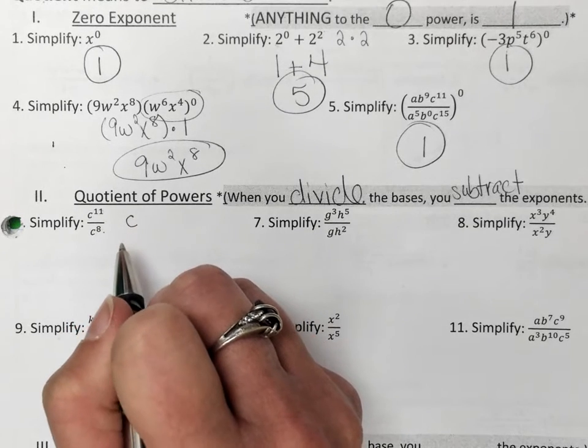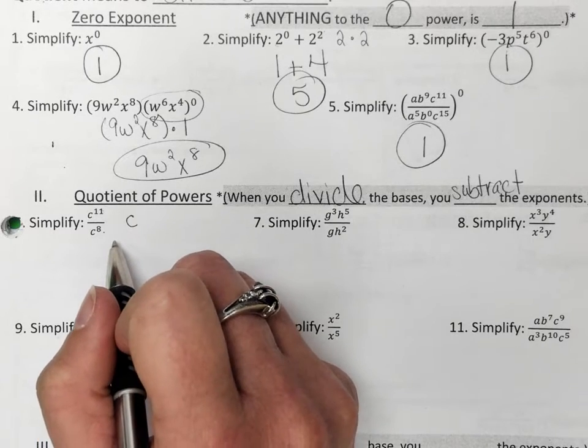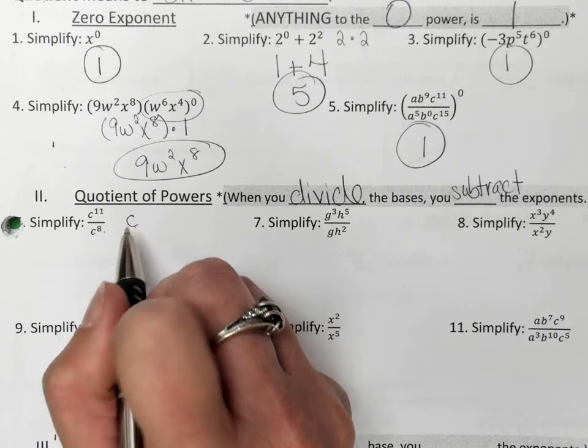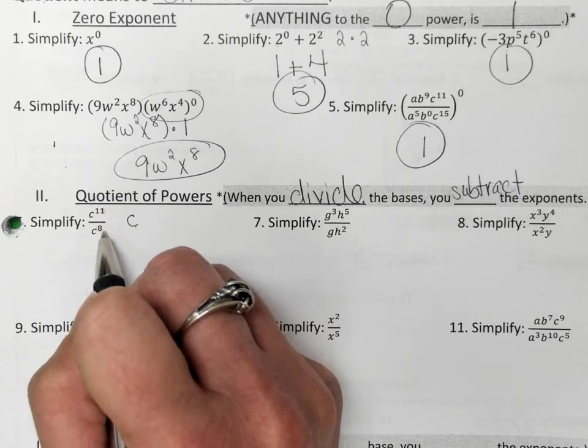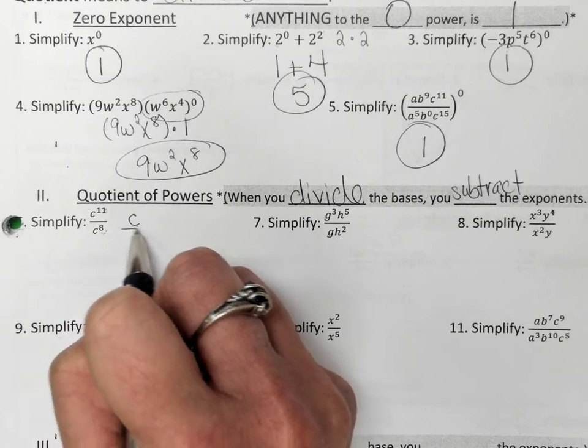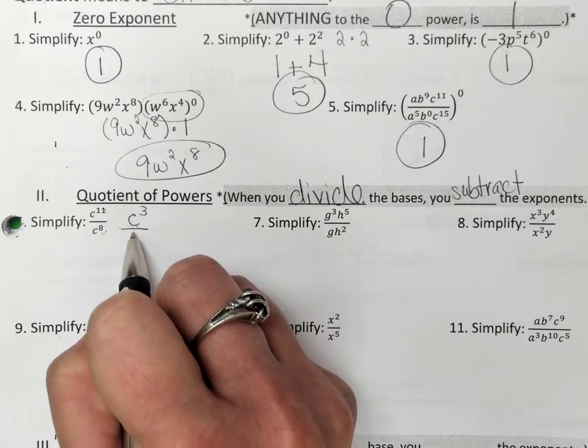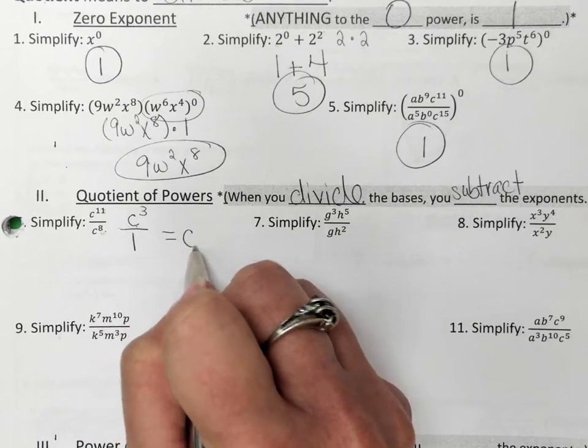All right, so look, here's the deal on this. You got to be careful. The leftovers go where the biggest one was. So does that C go on the top or the bottom? Where's the biggest number? The top, right? So C to the 3 over 1, but that's just C to the 3.